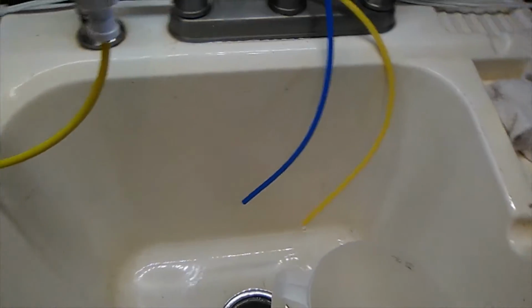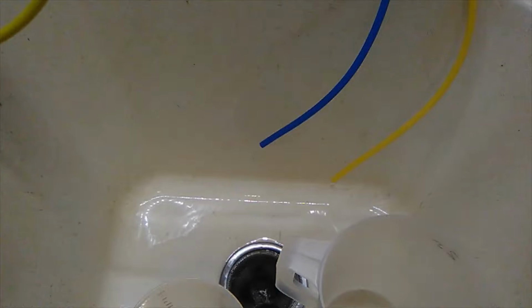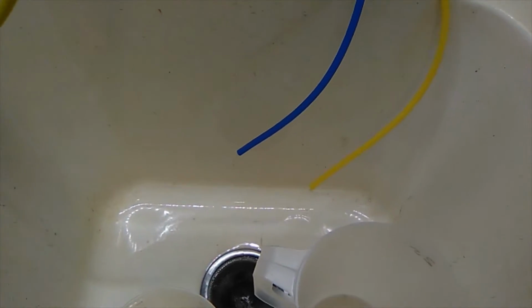Morning, fish people. I want to show you something kind of interesting here. I started thinking about this RODI kit.